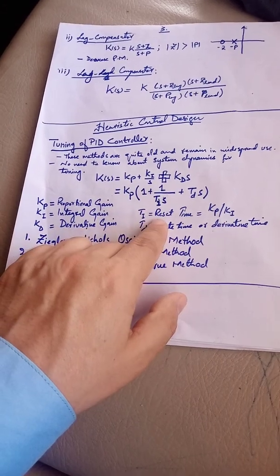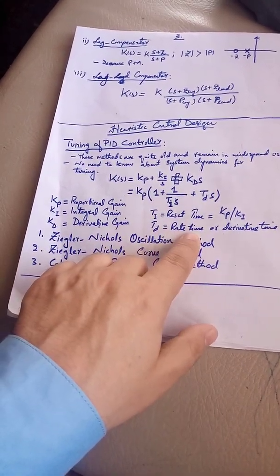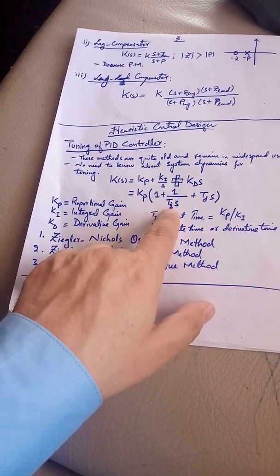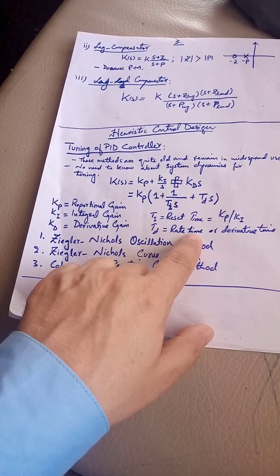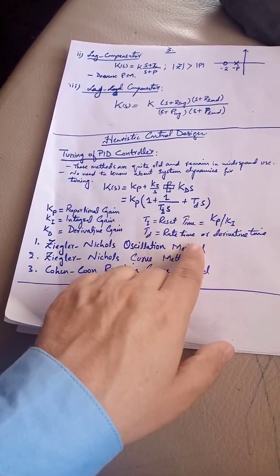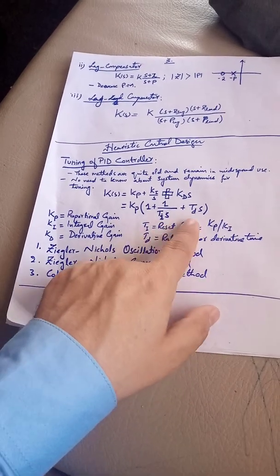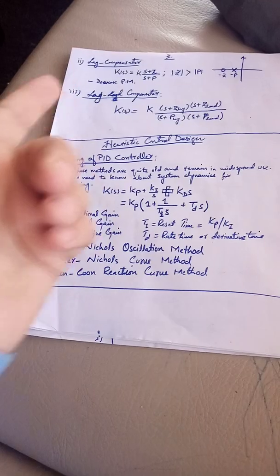Ti is known as reset time and Td is known as rate time. Ti is equal to Kp divided by Ki. Td, also known as derivative time, is equal to Kd divided by Kp.